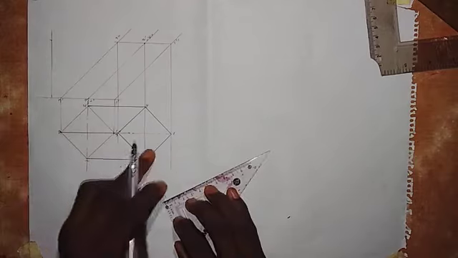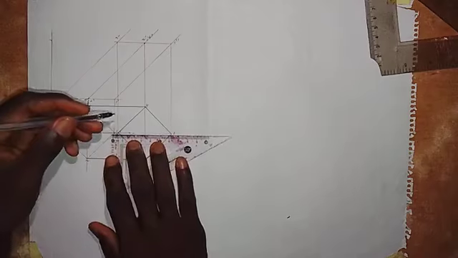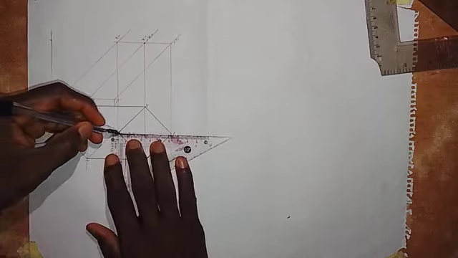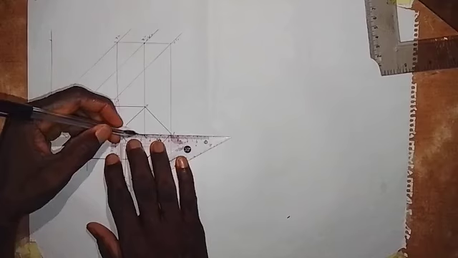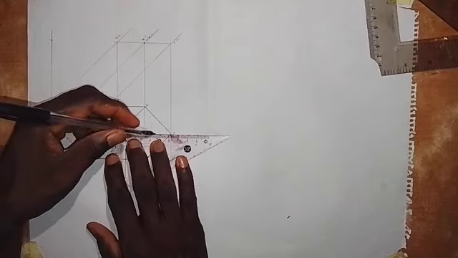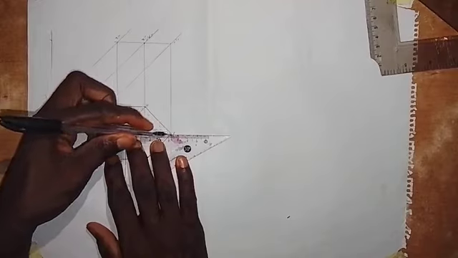So the line of 1, 1 that we have here will be hidden from us. So it will be down, it will be hidden from us. So we need to make this line a short dashes line as I'm doing it here. So that is the line at 1, 1.